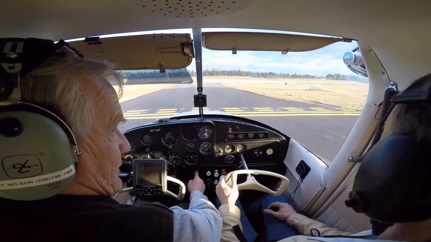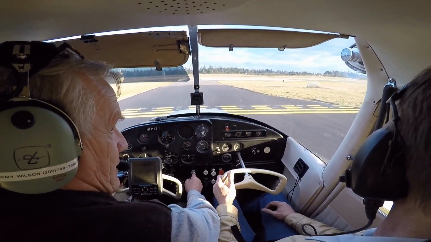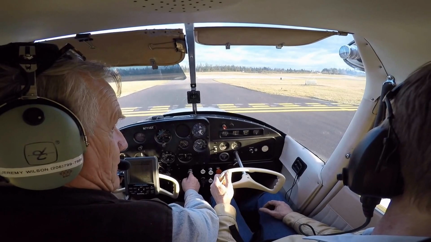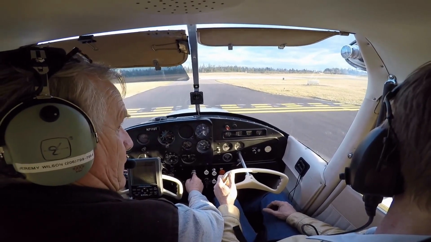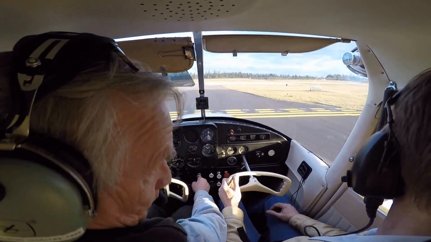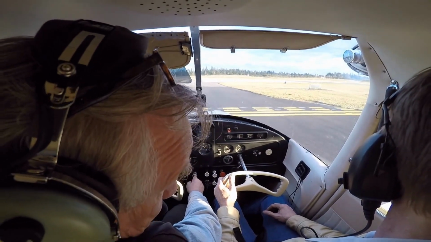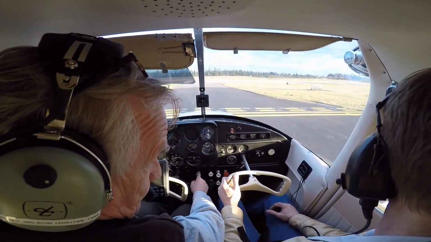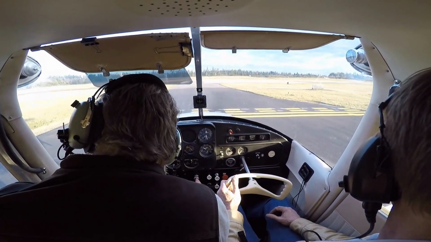That's a wheel landing. He's coming down on two wheels only, and he's being very careful not to go nose over. He doesn't have a nose wheel, so he has to be very careful. And then off he goes. Nicely done. A touch and go.